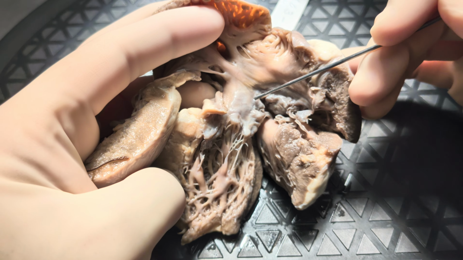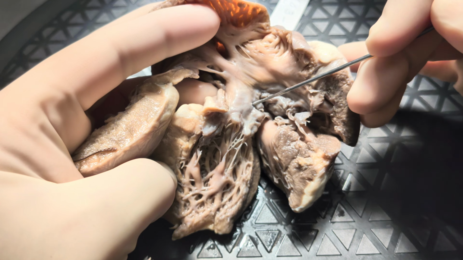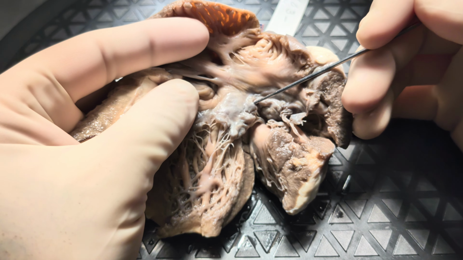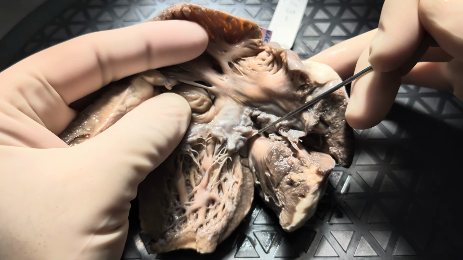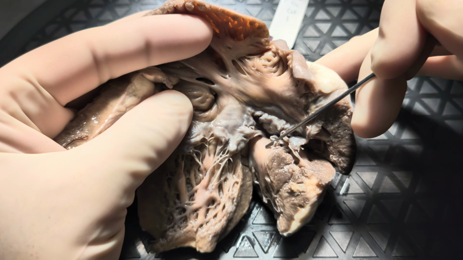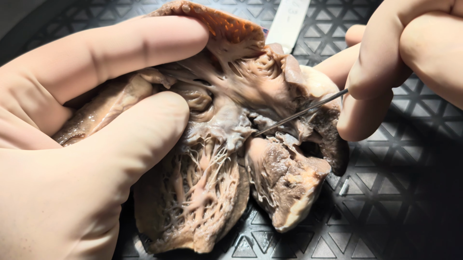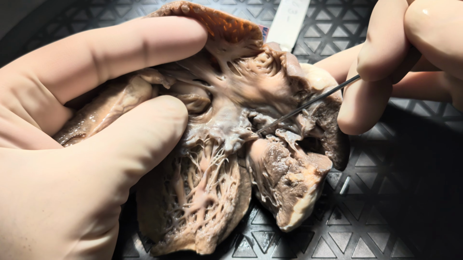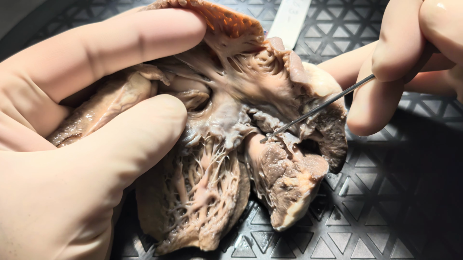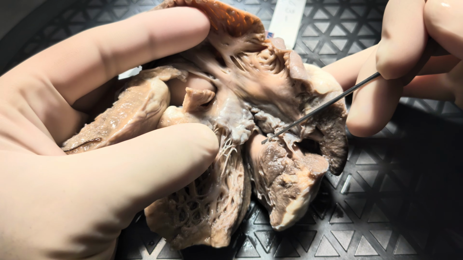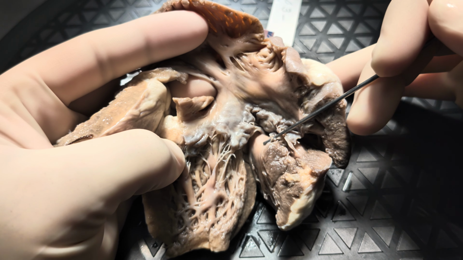So here is the superior bridging leaflet, and you can see that this superior bridging leaflet has direct connections to the ventricular septum here. And here, once again, is the ventricular septum, superior bridging leaflet, and here are the direct attachments of the superior bridging leaflet to the ventricular septum, consistent with a Rastelli A classification.